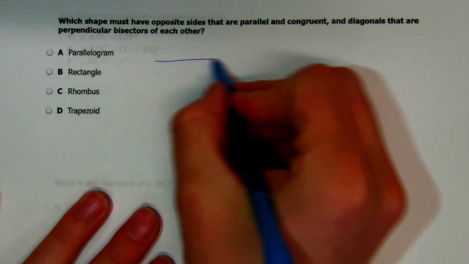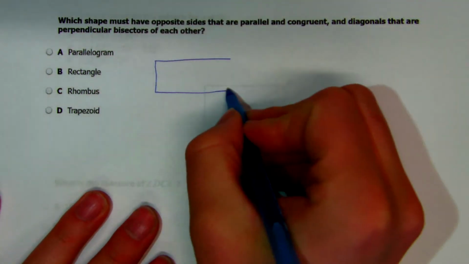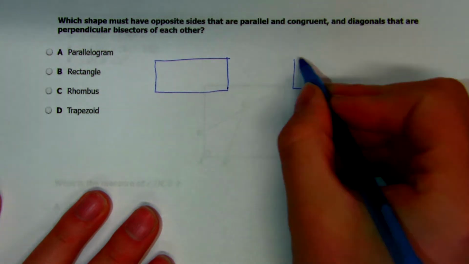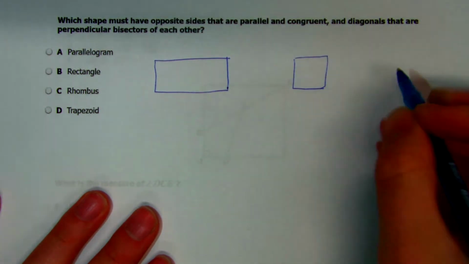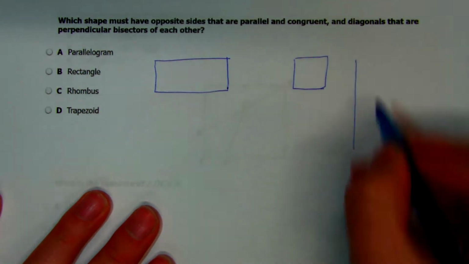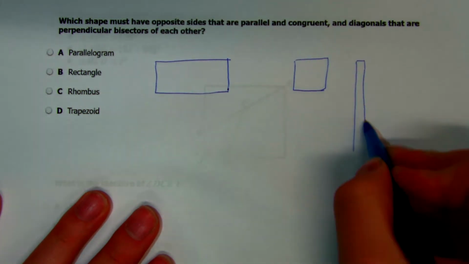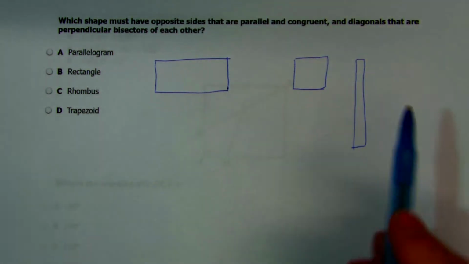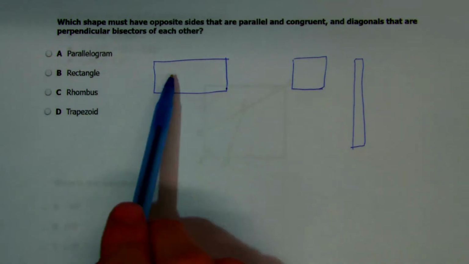So here we have, that's a rectangle. This is also a rectangle. It's a square too, but it's also a rectangle. And maybe we draw one like really tall. Now, if the answer is B, all of these rectangles will satisfy all of these properties.